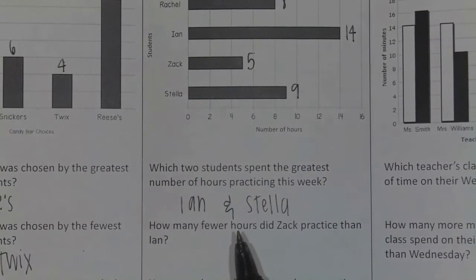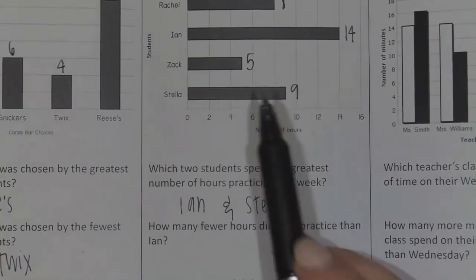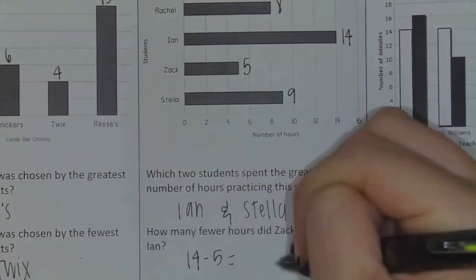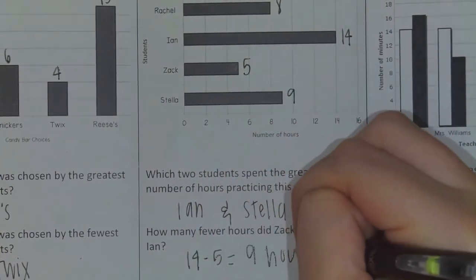Our next question, how many fewer hours did Zach practice than Ian? So Ian was at 14. Zach was only at 5. So that is a difference of 9 hours.